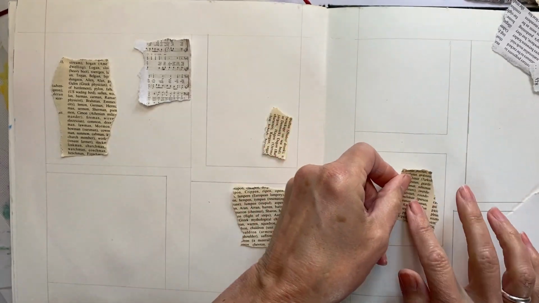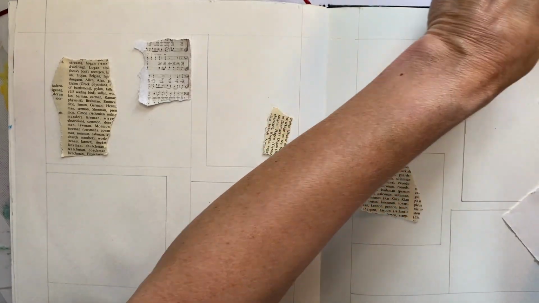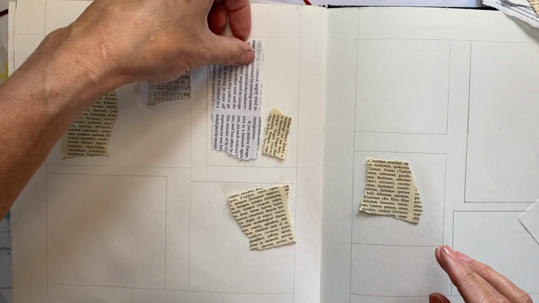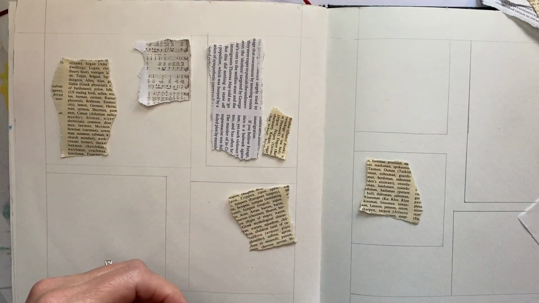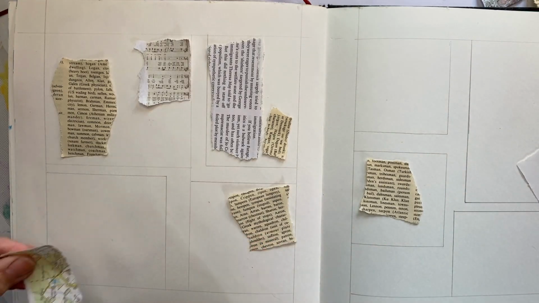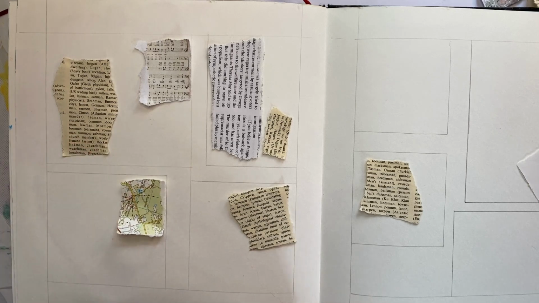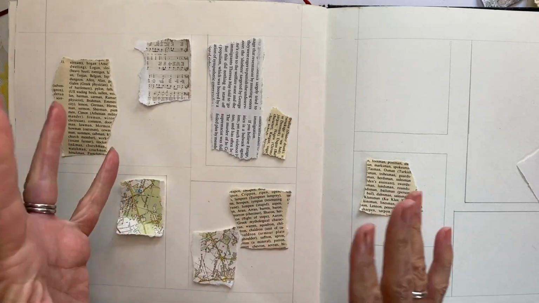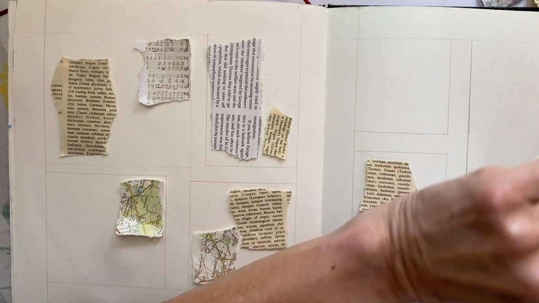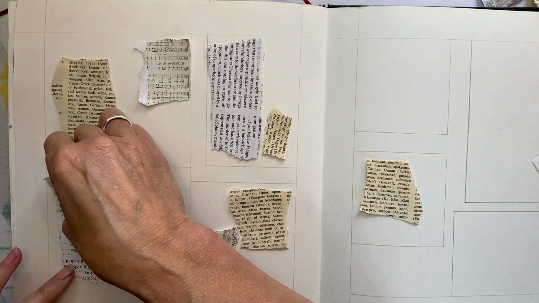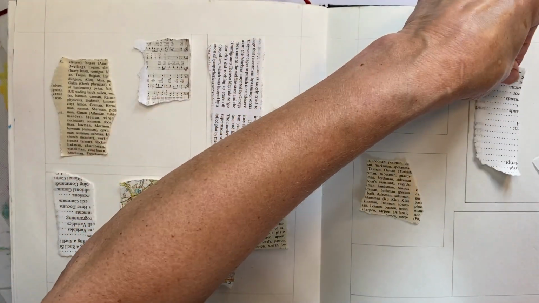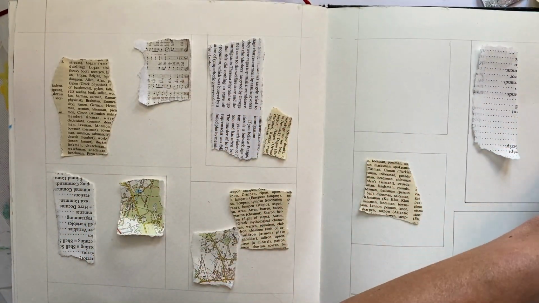And so some pieces will be larger and some will be smaller, and we're just going to have a little bit of a play of putting these together. And as I've said before, if you've watched me before, you'll know this. Using collage is a really good way to practice composition.